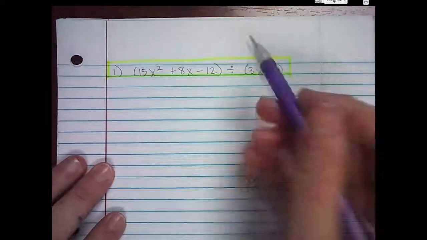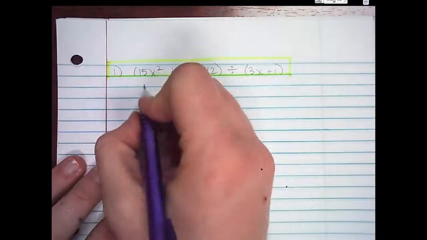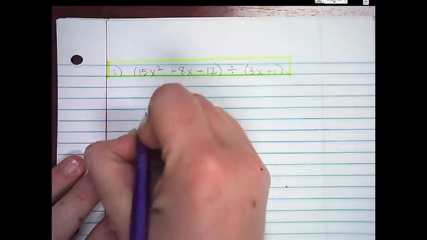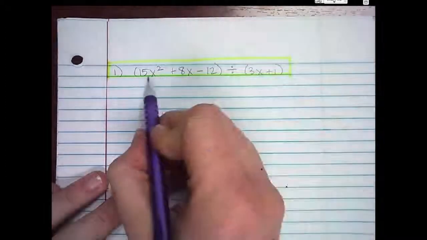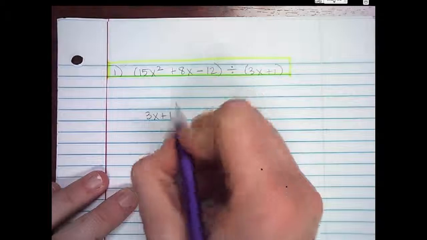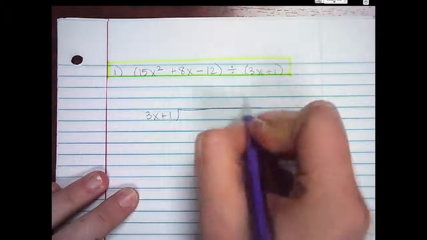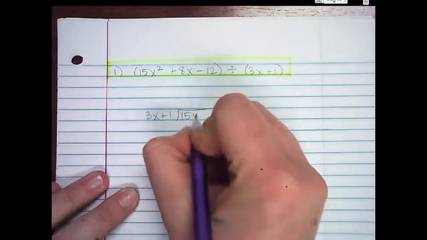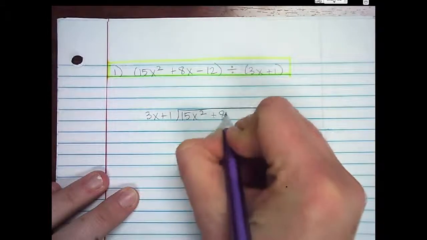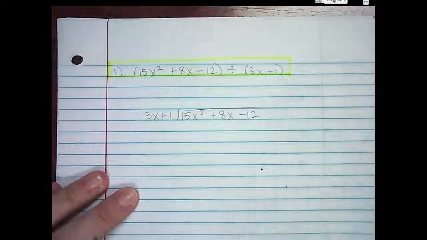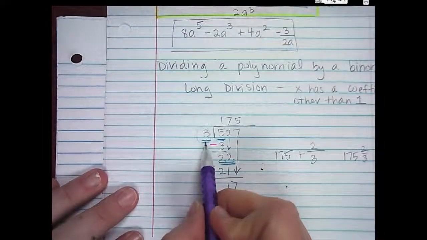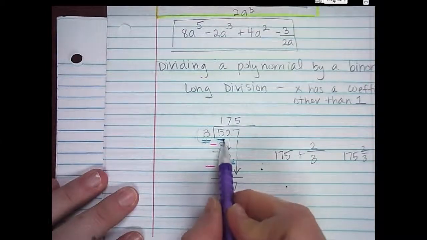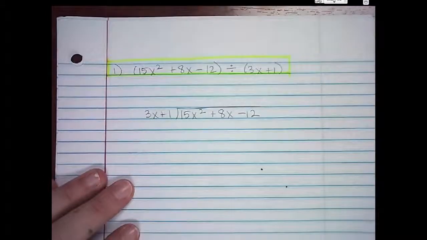Okay, so the 3x plus 1 goes outside. And the trinomial, this one right here, goes inside the box, or under the house, whatever you call it. Now, over here, we looked at the 3, and we said, well, how does the 3 go into the 5, or how many times? Okay, similar situation.